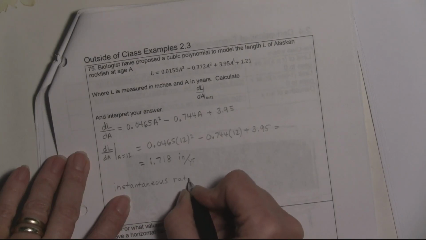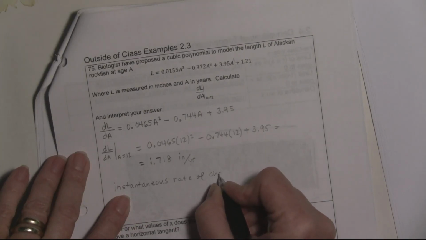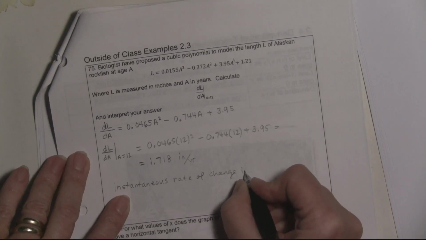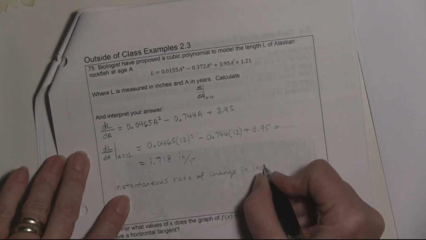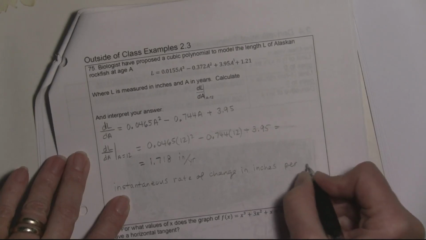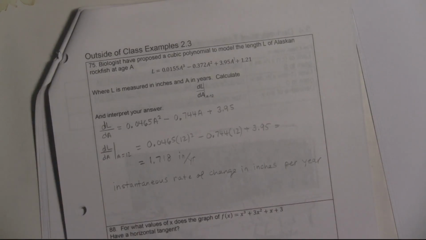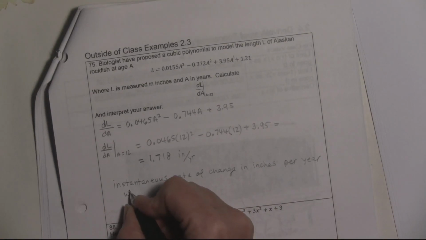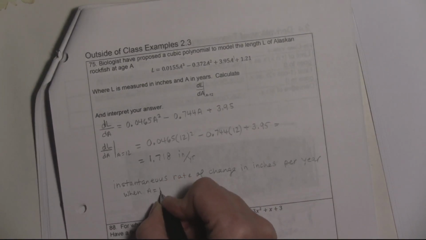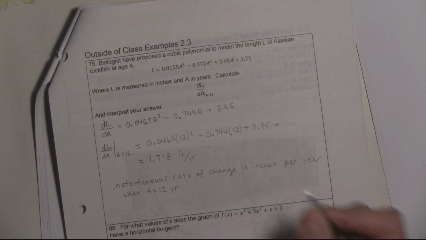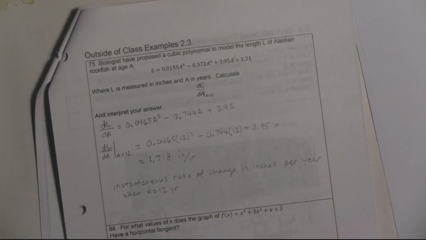Instantaneous rate of change in inches per year. That's our unit that we have going. And this is when A is 12 years. So right at 12 years, this is the instantaneous rate of change, the instantaneous growth rate right there. Okay, now it says here, the next problem, I have to move my cup out of the way.